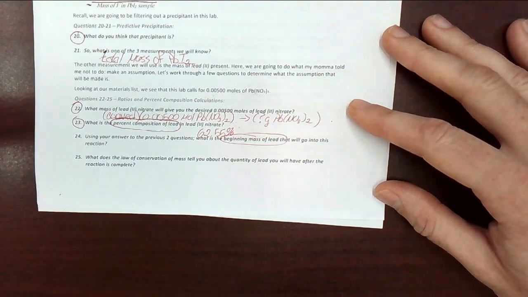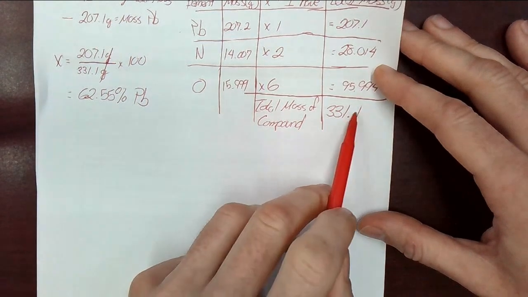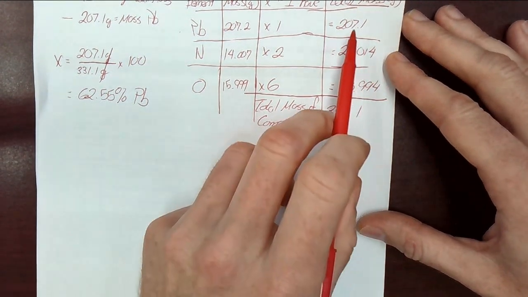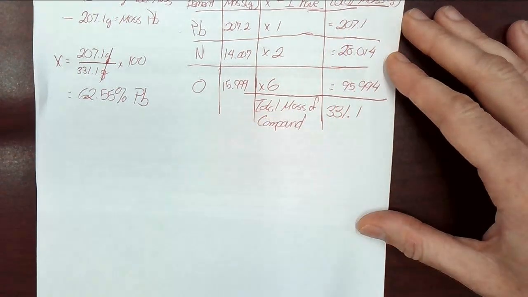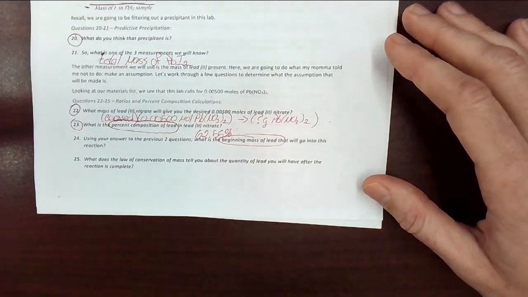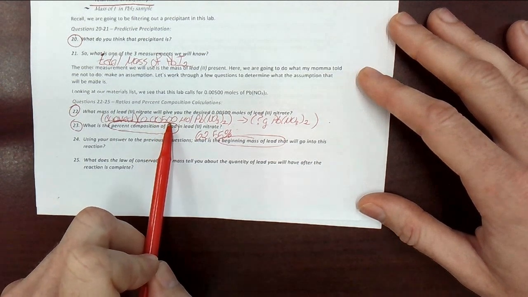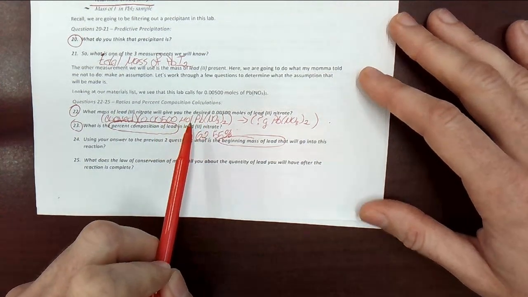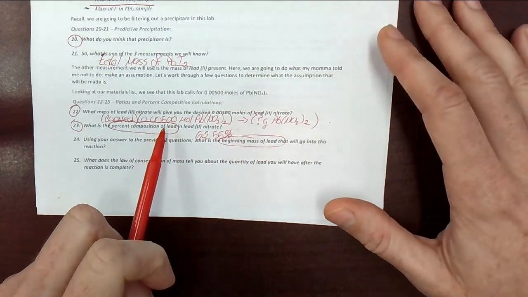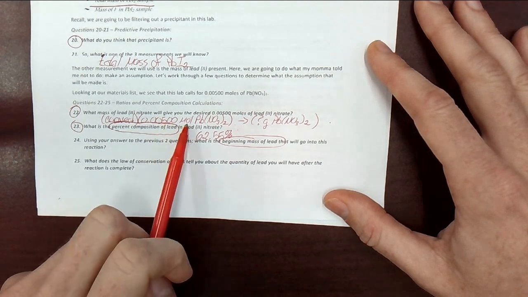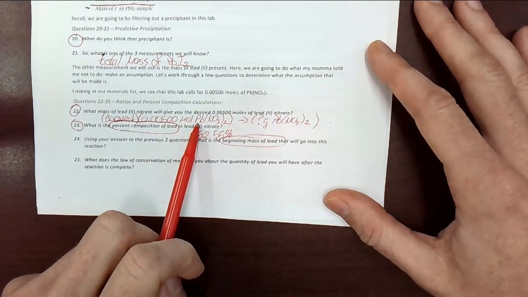So again, we're not starting with 1 mole of lead here. We don't have 331.1 grams, so that means we won't have 207 grams of lead. We're starting with only 0.0050 moles of lead. So we need to know the mass. So for example, let's just say that this is 1 gram. So 0.005 moles of lead is the same as 1 gram of lead.